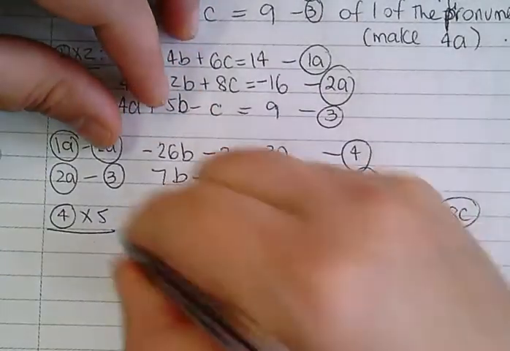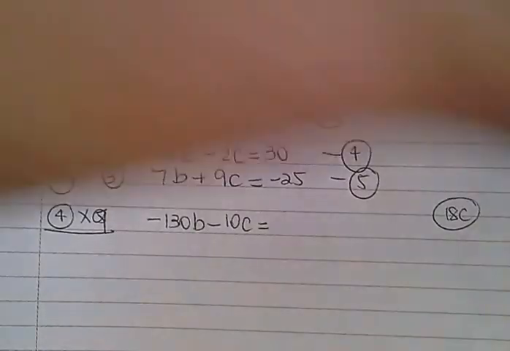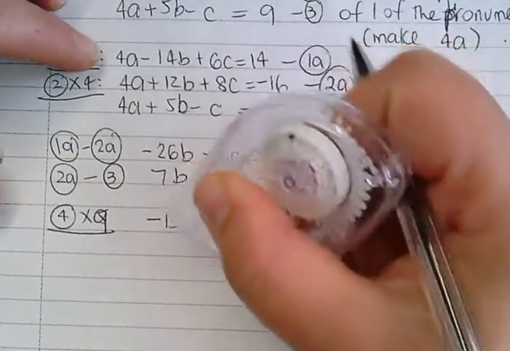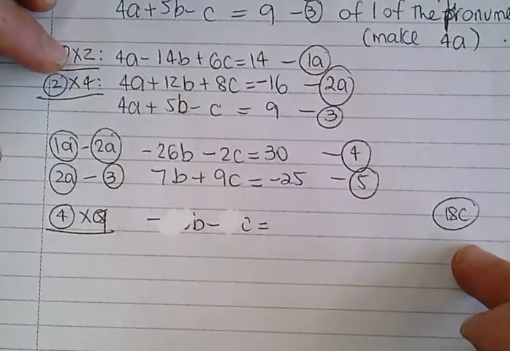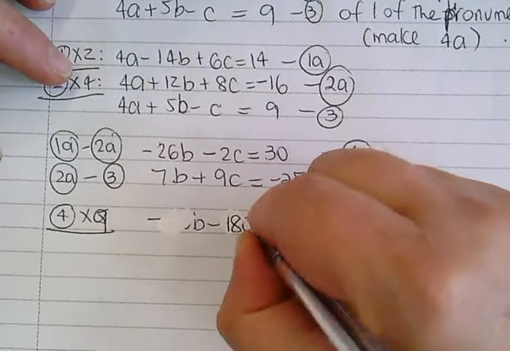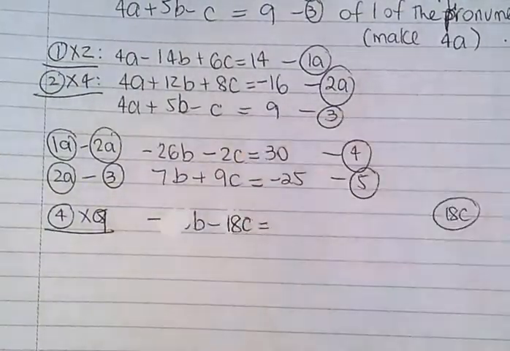Yes, it is times 9. Don't know what I'm doing. Someone fix that. Times 9. Don't know what I'm doing. Thank you. Yeah, see, I wrote 18C and I'm not even following it. Right. This is why you have to have these prompts, you see.